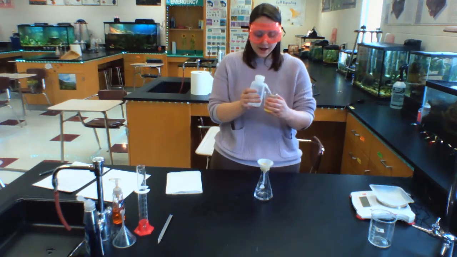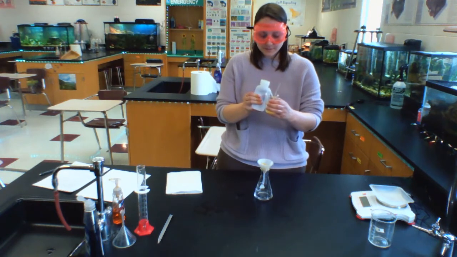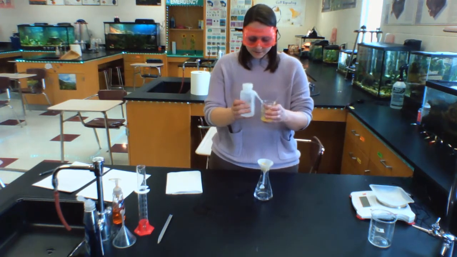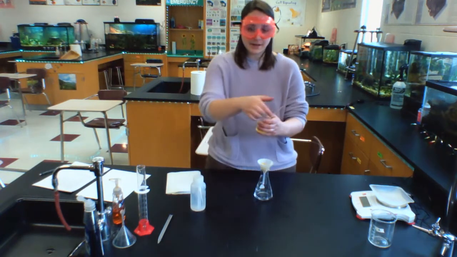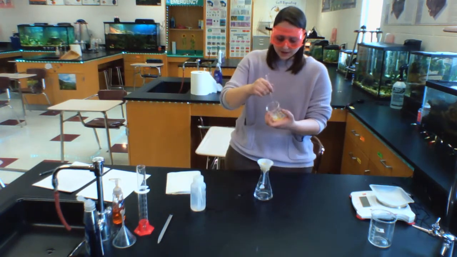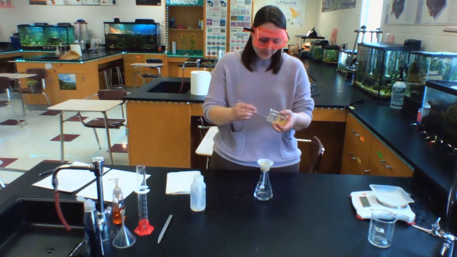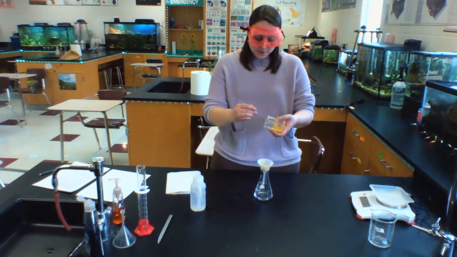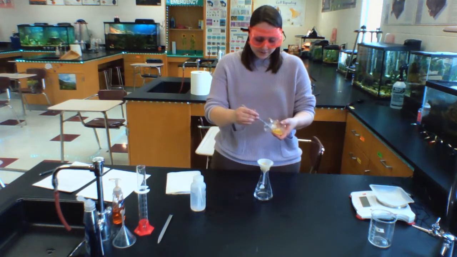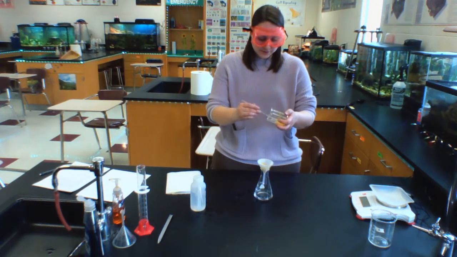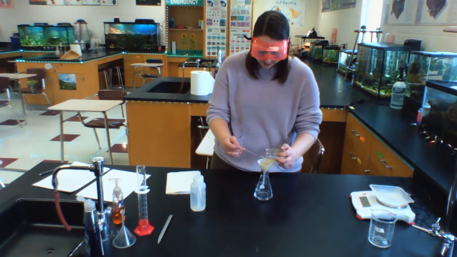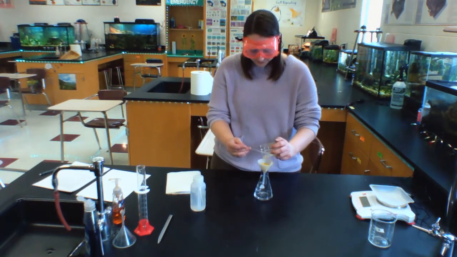So if I leave some of my product in this beaker because I'm unable to get it out, I would have a potential source of error in my lab in calculating the amount of product, because if I simply couldn't get all of my product out of the beaker, I wouldn't be able to measure it all. I can't just find the mass of it if I'm not able to get it out of the beaker. So I'm getting as much as I can out of the beaker right now.